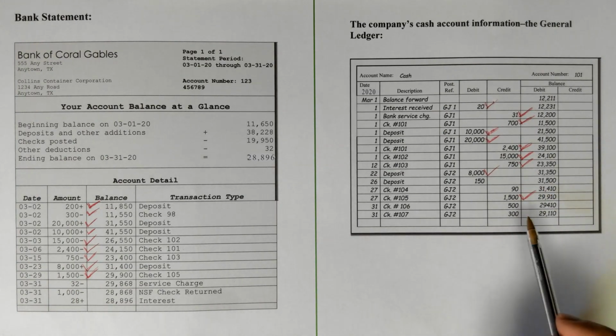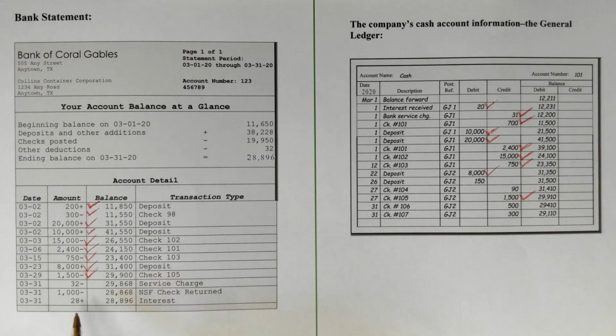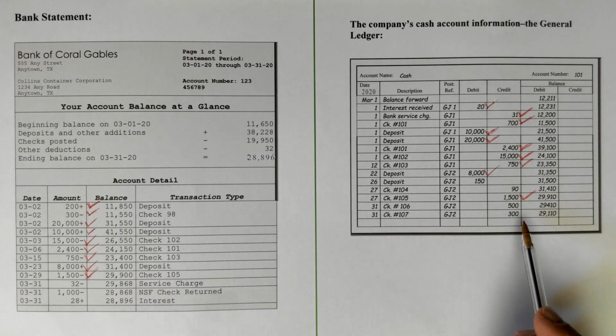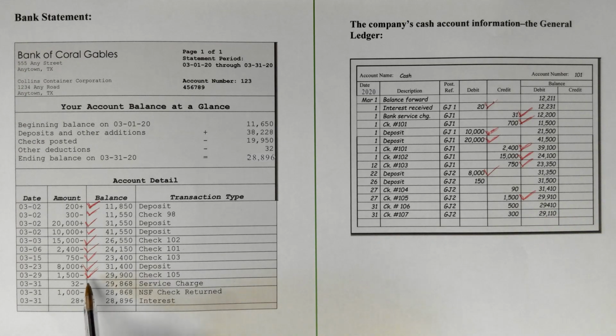Okay, check 106 for $500. Nope, not there. Check 107 for $300. Nope, it is also not included. So there you go. These two checks are outstanding.